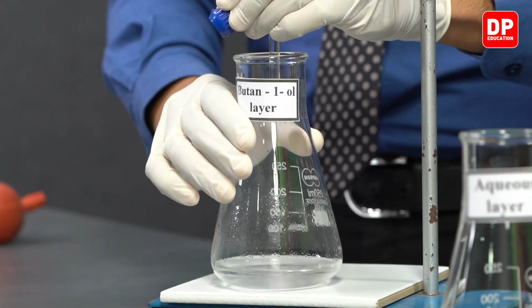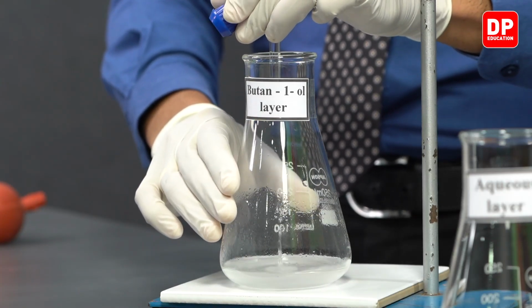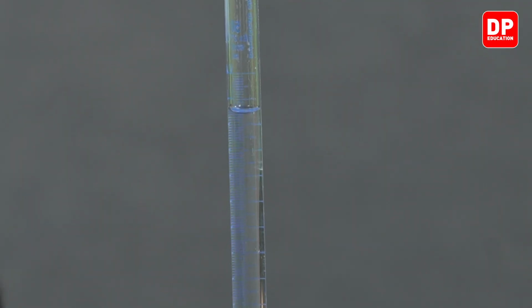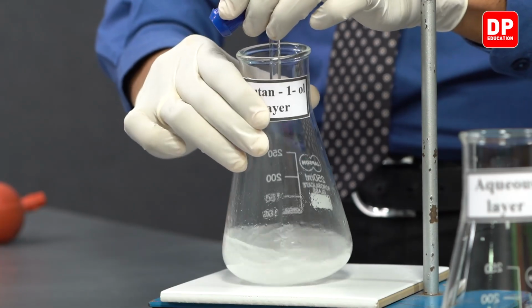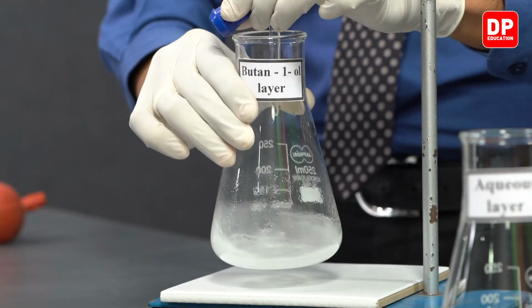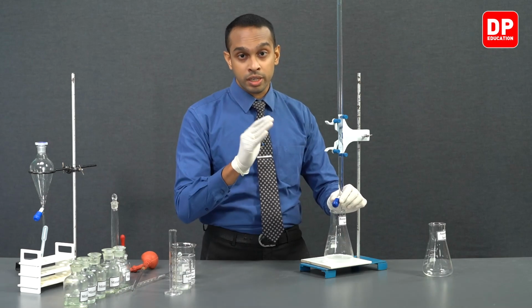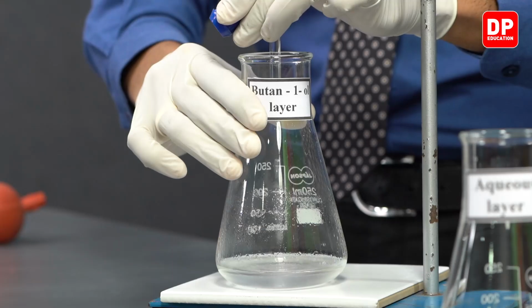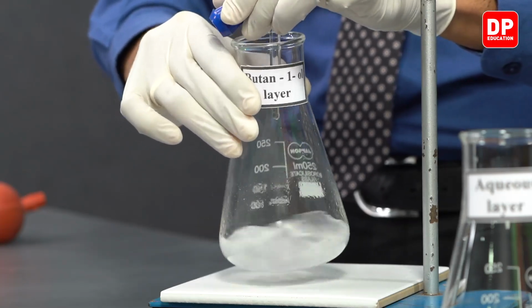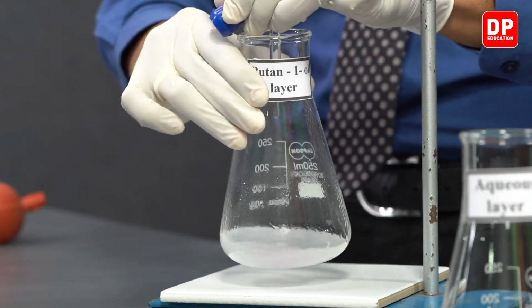We will slowly add sodium hydroxide to our titration flask little by little, and at one point you will observe a permanent pink color in the medium. At that point we will record the burette reading because that is going to be our end point. We will gradually add sodium hydroxide like so.